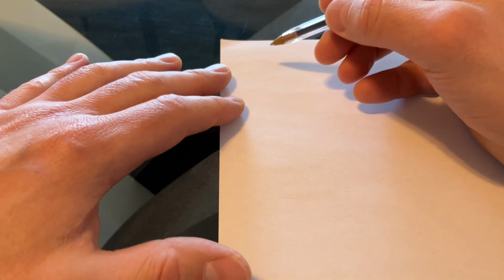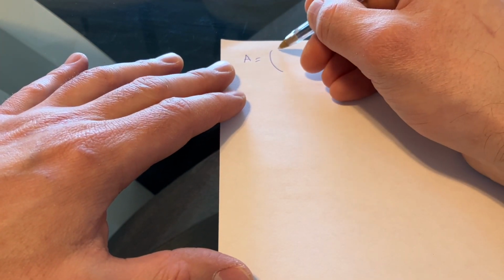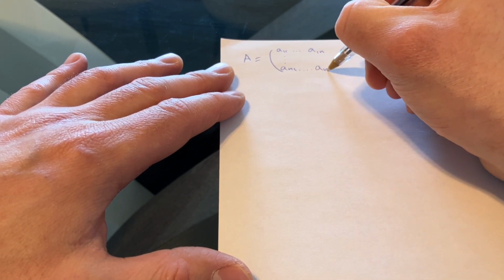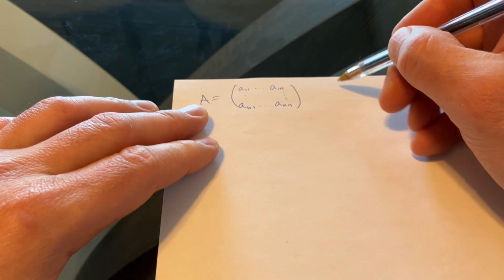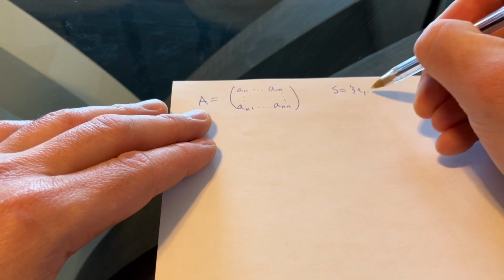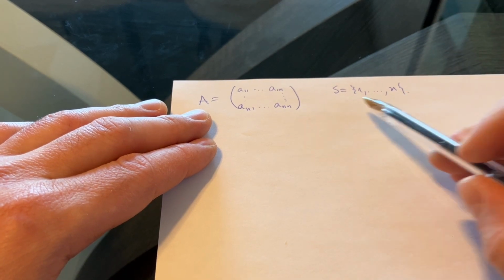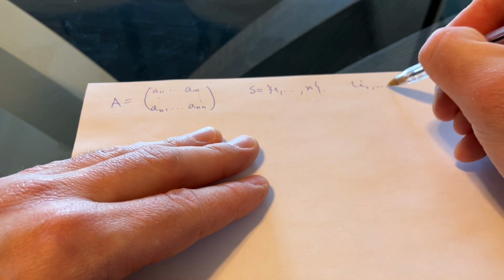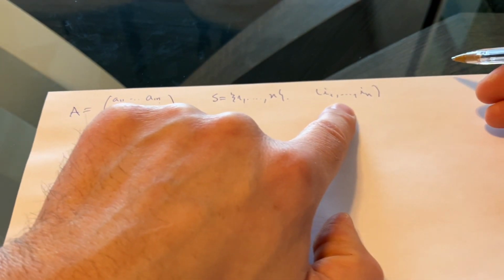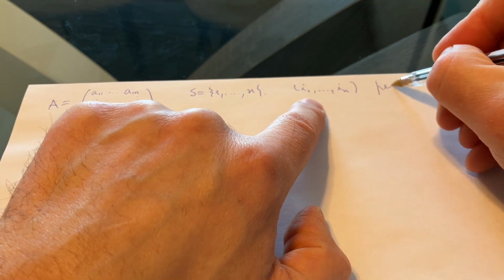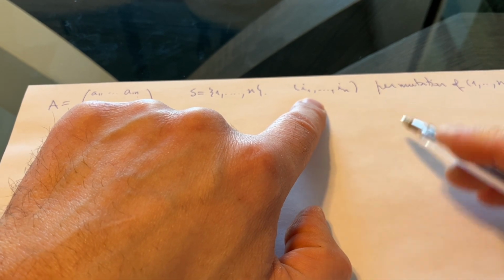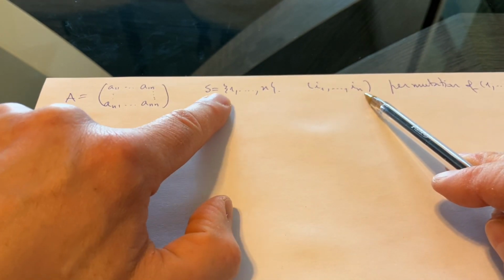So the next question is how to compute a determinant. Suppose the matrix A is given by components A11, A1n, An1, Ann. Let's consider the set of indices 1, 2, 3, all the way up to n. Okay, so this is the set of indices. And by i1, ..., in, we will mean any permutation of 1, ..., n. So i1, ..., in is a permutation of this set of indices.